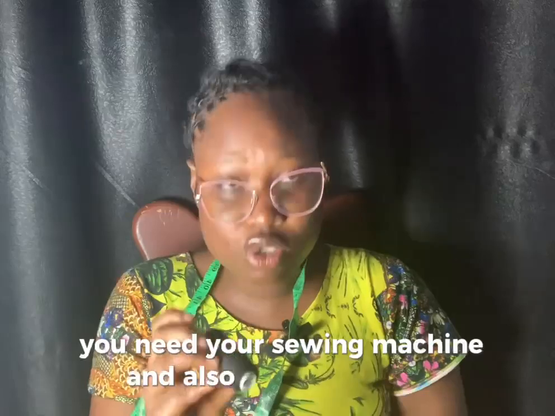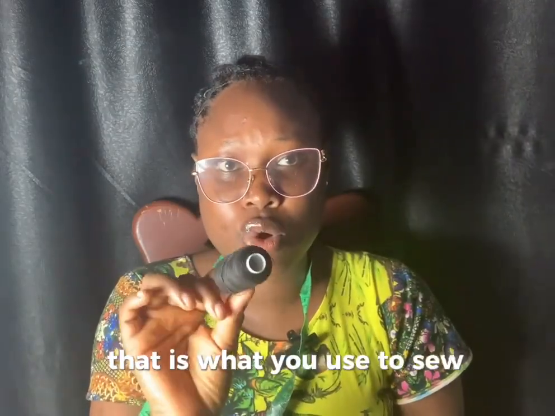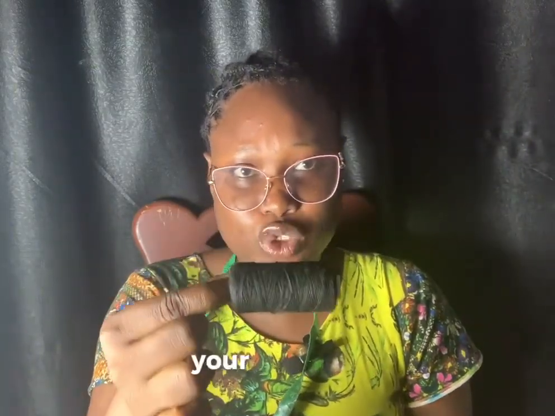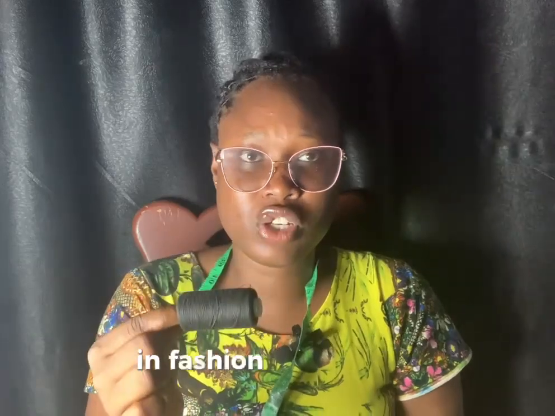You need your sewing machine and also your thread. Yes, that is what you use to sew. You join your fabrics together, your thread. So it is important you have it as a beginner in fashion designing.